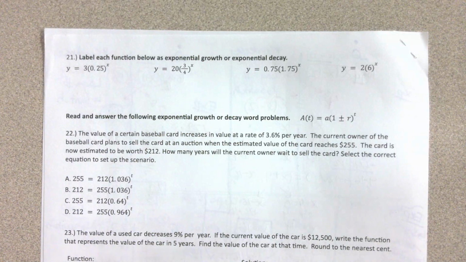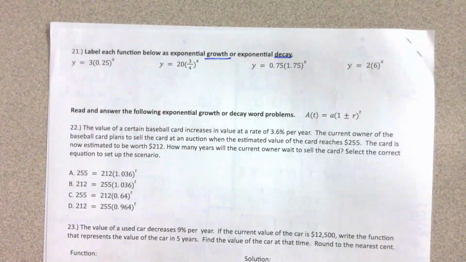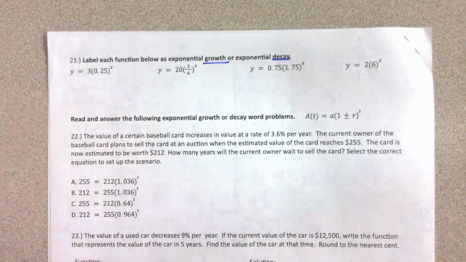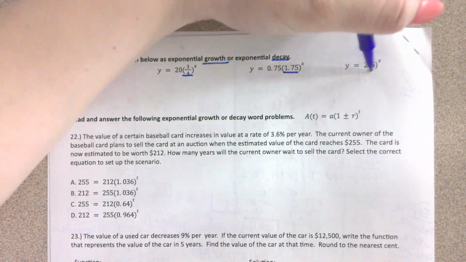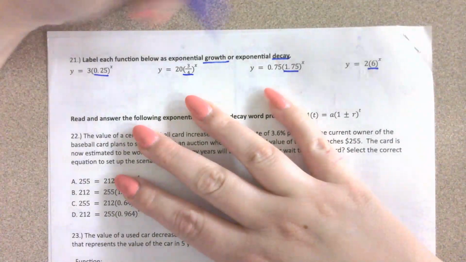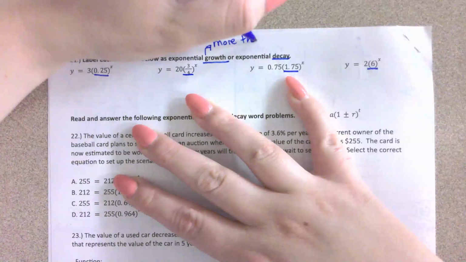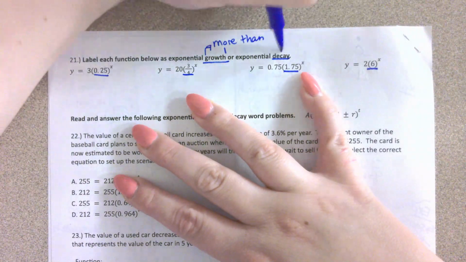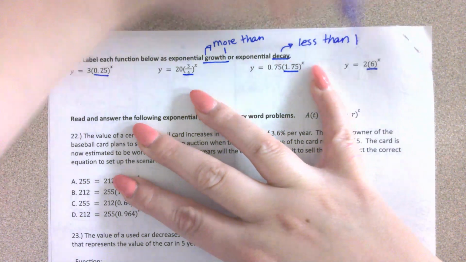Number 21, label each function below as exponential growth or exponential decay. The difference is very easy to tell. You look at the number in parentheses. Growth is more than 1. So decay is going to be less than 1. That's it.